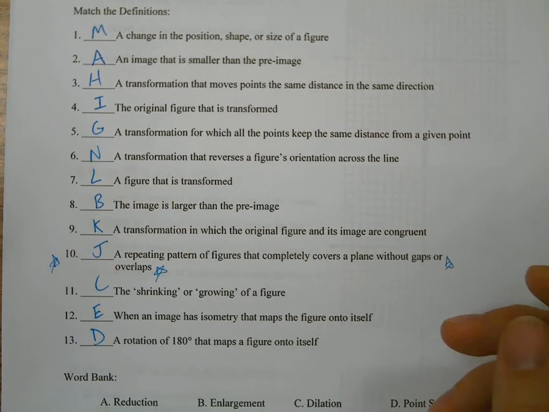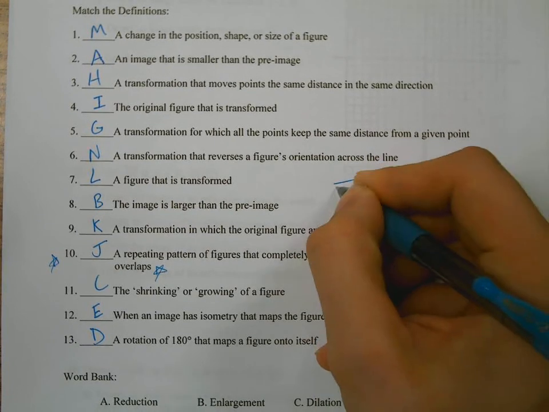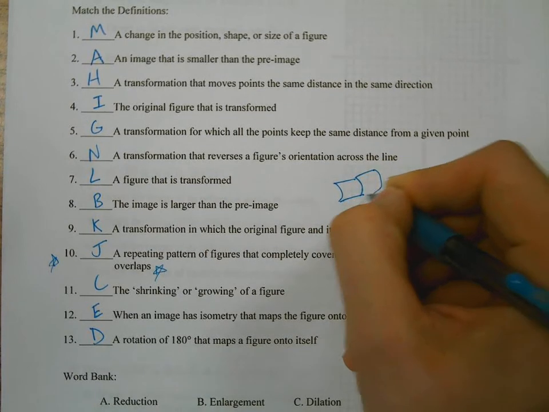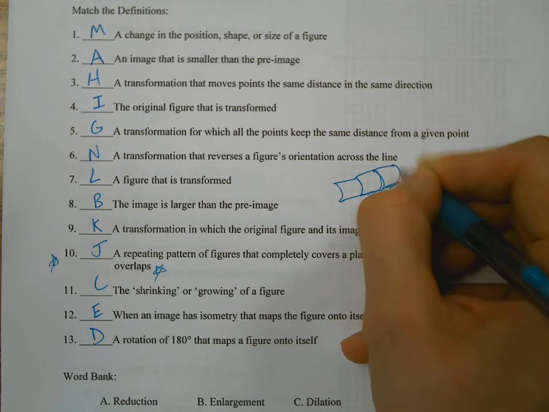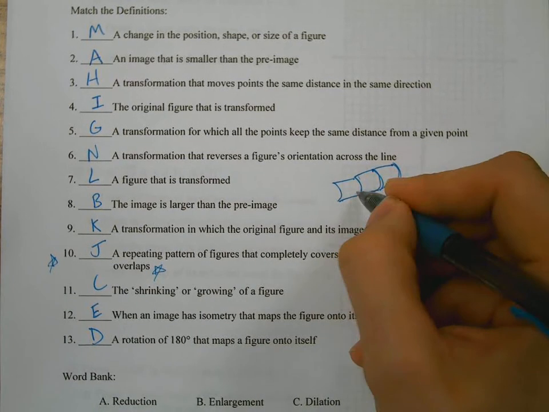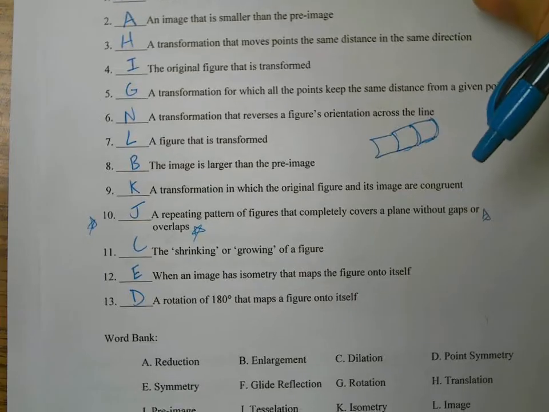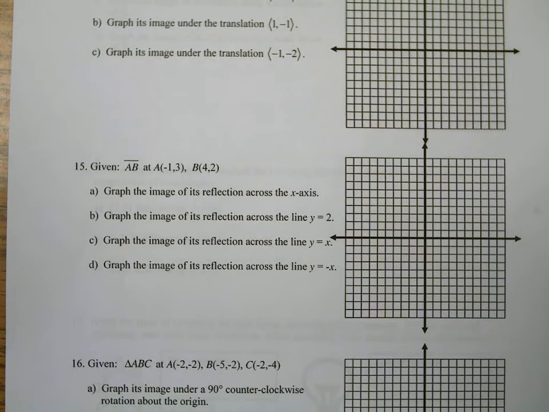We don't talk about it much, but it's going to be those shapes that repeat. So, for example, if I had this shape right here, you could take this shape and without an overlap, you'd cover an entire plane with it. It's got a curve here, two straight sides, and it fills up the whole paper. But other than that, those are the answers to the front page. Make sure you know your vocabulary. Moving on.